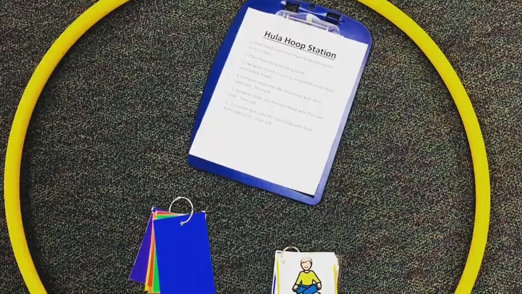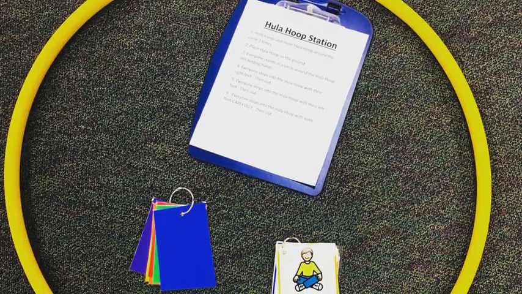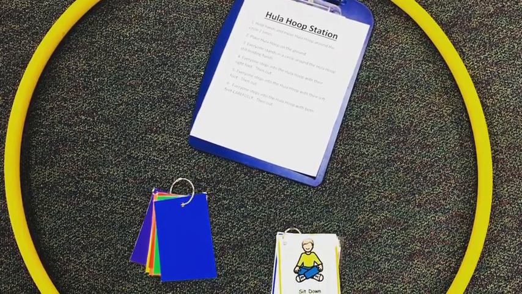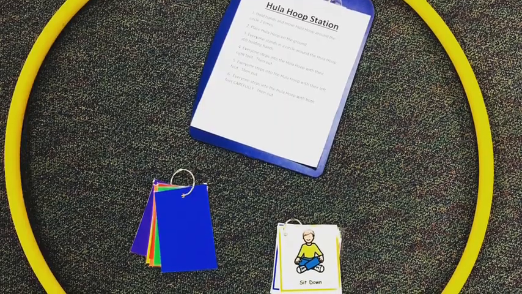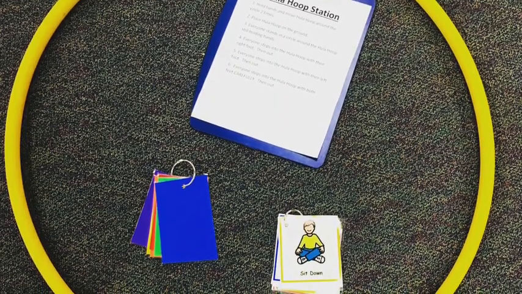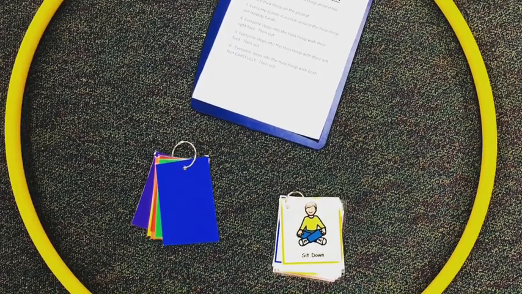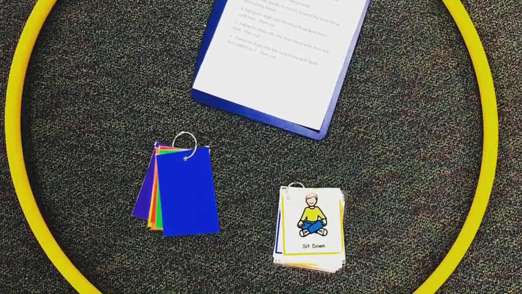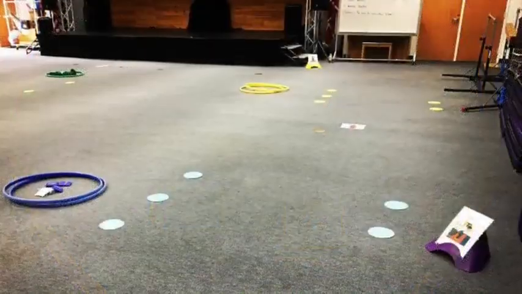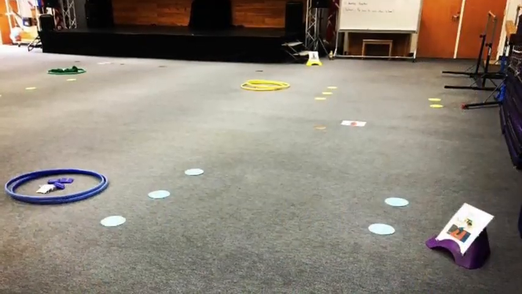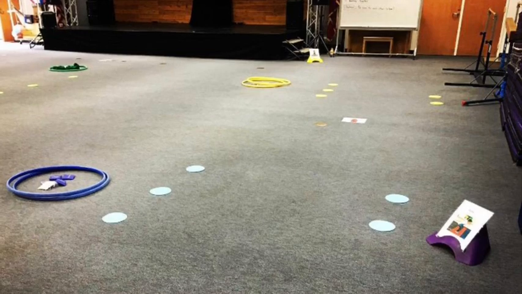Including transition cards and PECs can help peer buddies communicate with their group members. In the next few photos are examples of how hula hoops are used for stations.